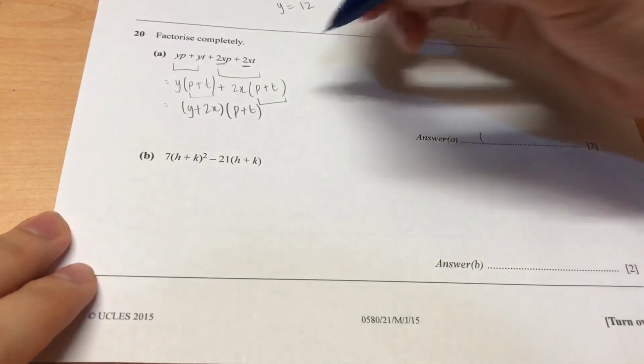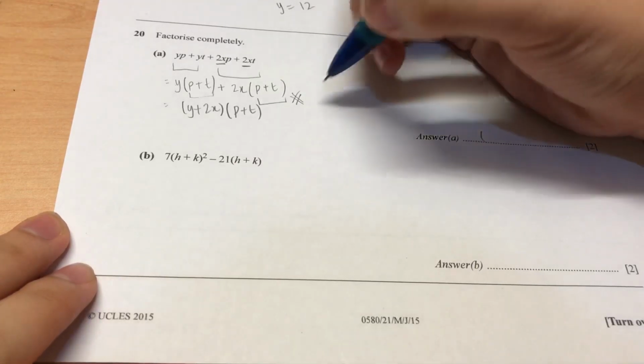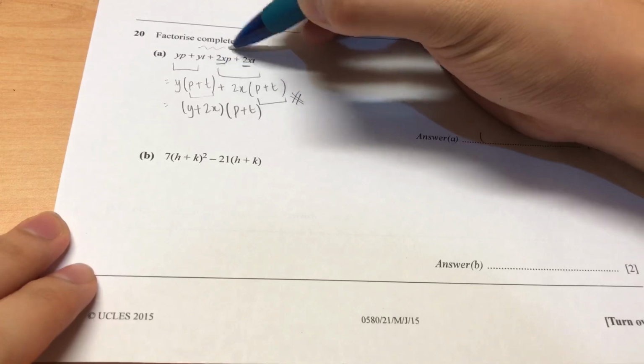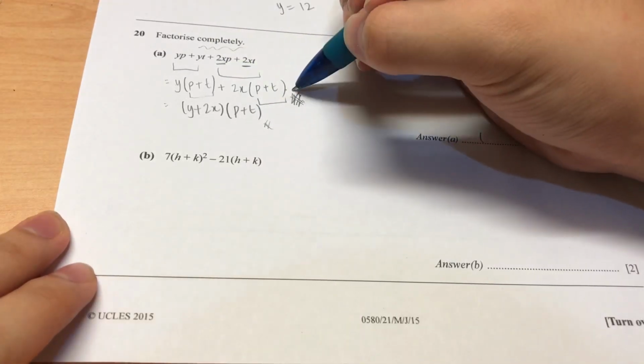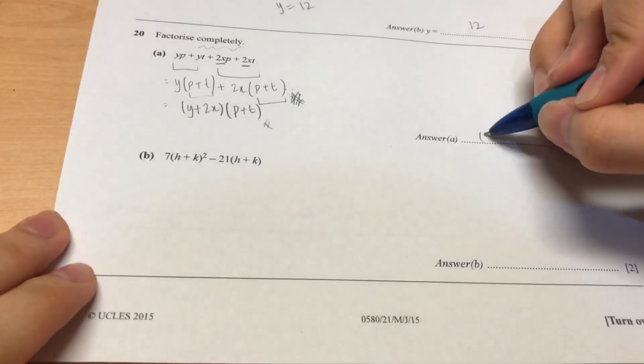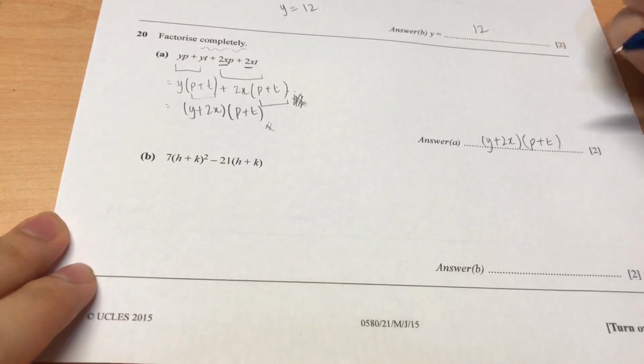Factorize completely. If you stop at this step, you just get 1 mark because you have not factorized completely. This is the complete form, not this one. Okay, so here it's y plus 2x, p plus t.